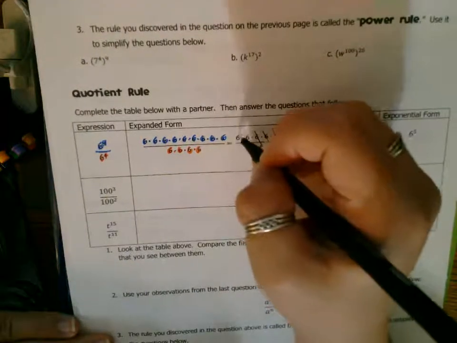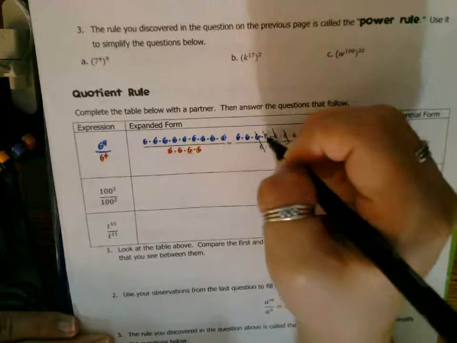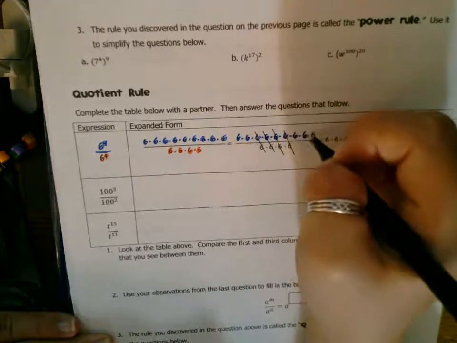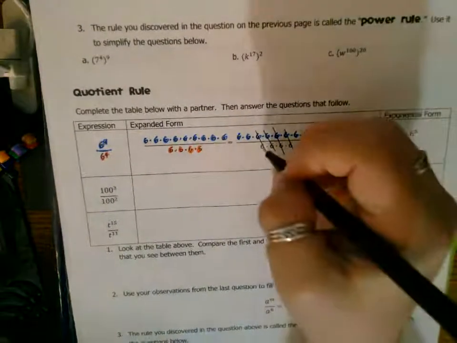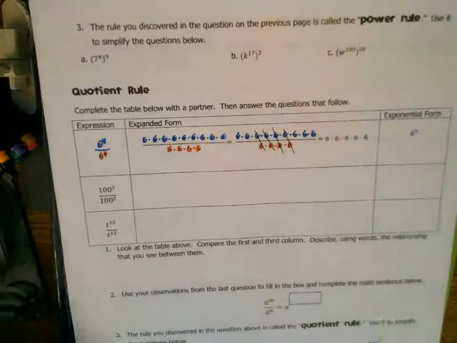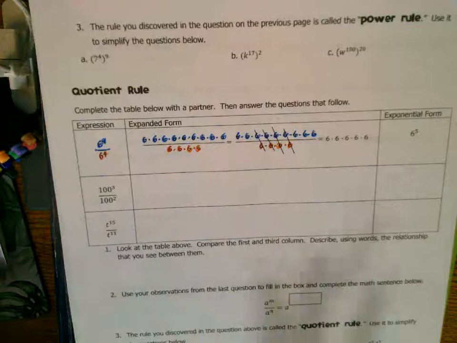So again, I still have 6 multiplied 9 times. 1, 2, 3, 4, 5, 6, 7, 8, 9. 6 to the ninth power over 6 to the fourth. 1, 2, 3, 4. And you can see here that we're able to start to cross things out from the top and the bottom. Remember, if factors look exactly the same on the top and the bottom and there's no plus or minus in between them, we are able to cancel them out.